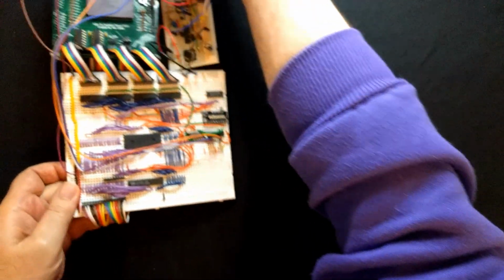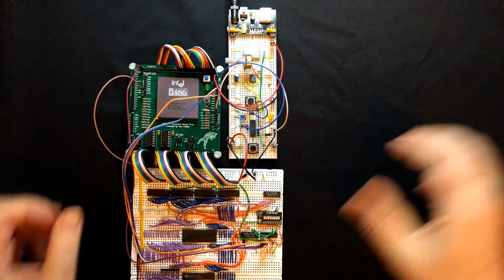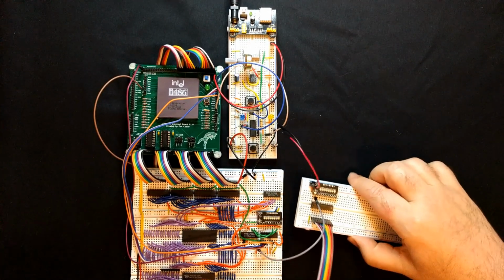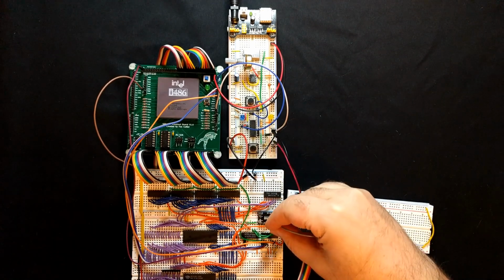Now, I originally said I was going to work on the UART this episode, and unfortunately, I have been sidetracked on this one because of an issue of time, but not available time.